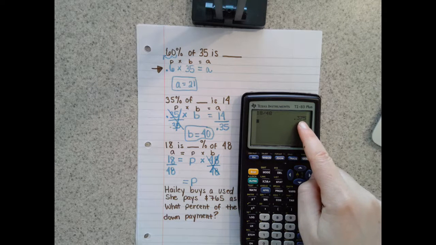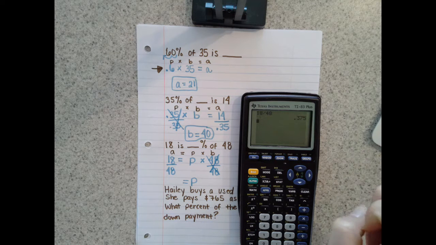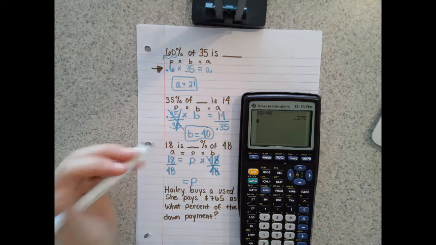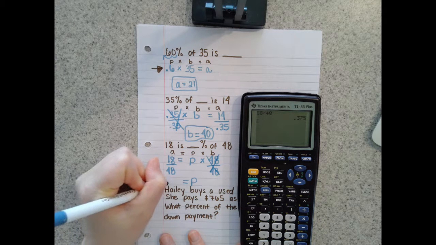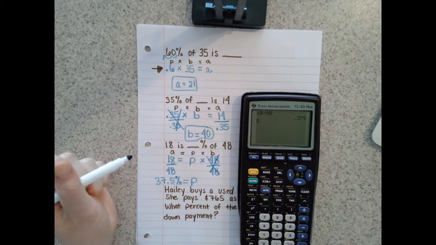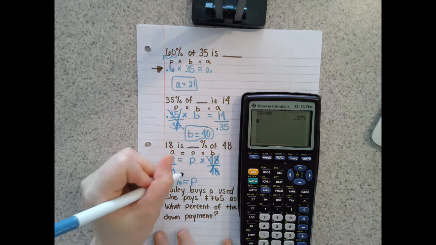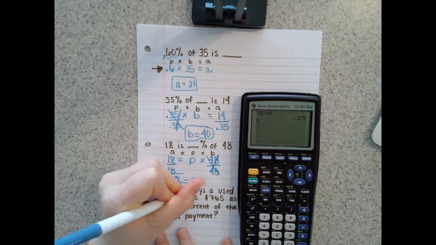Move the decimal over twice. My answer is 37.5%. If you were asked to round to the nearest whole number, that would just be 38%. 5 or more go next door.